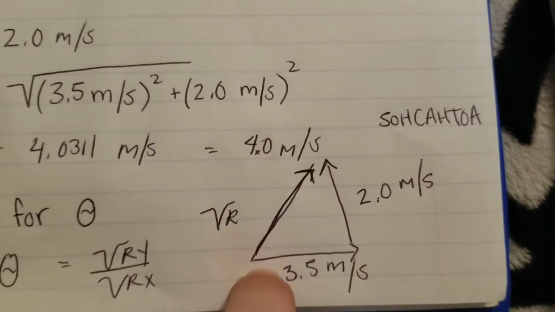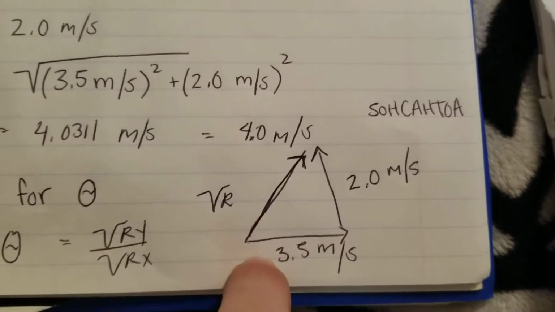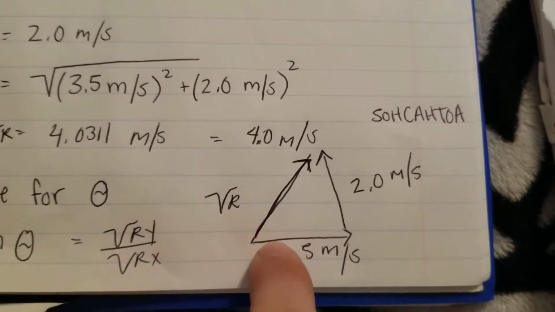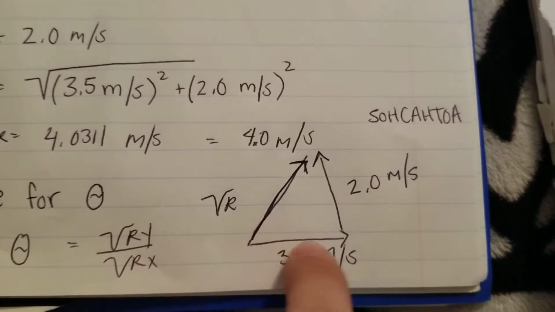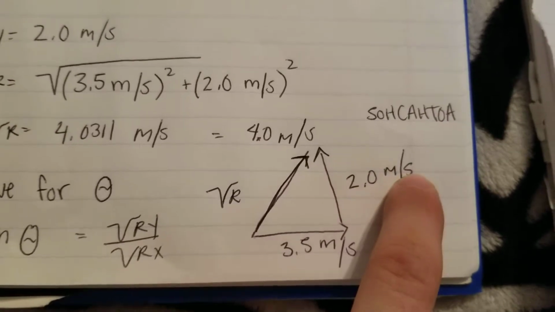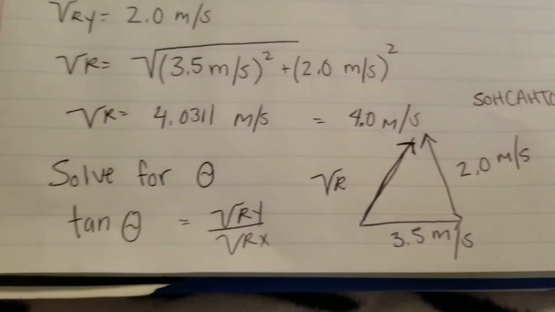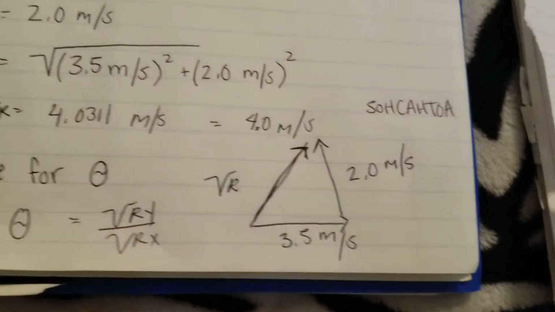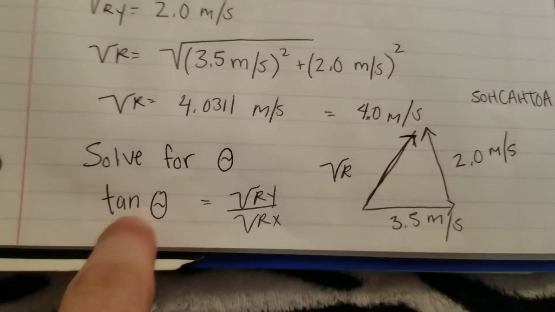But if we draw that in terms of a right triangle, we know that 3.5 meters per second, if we look at this, is going to be our opposite divided by our adjacent. And if we look in terms of SOHCAHTOA, we know that opposite over adjacent is going to be our tangent function.